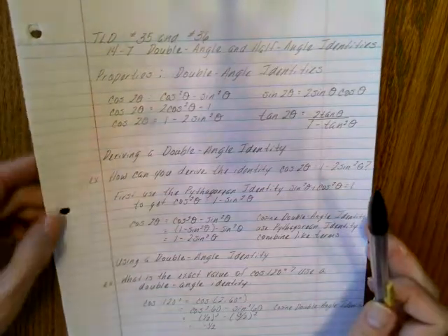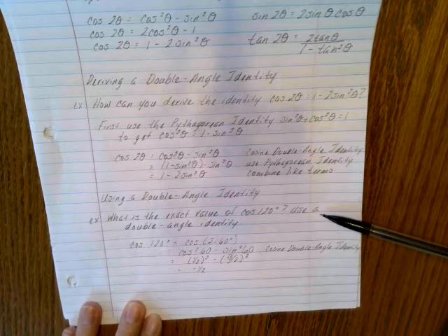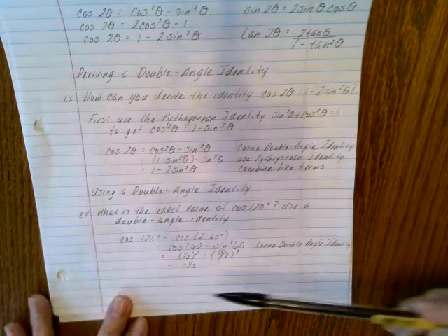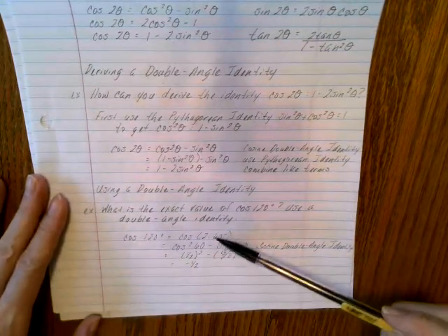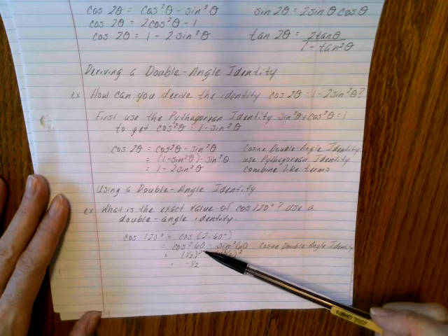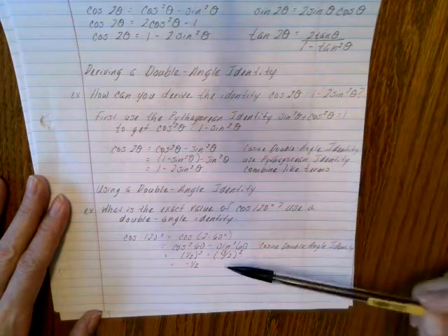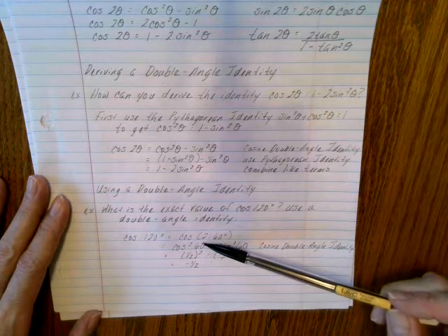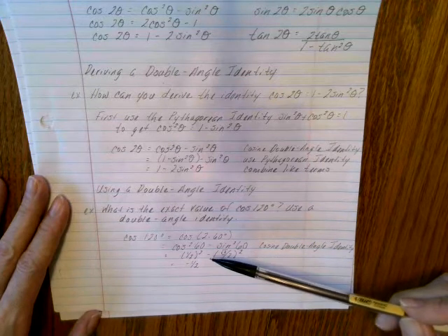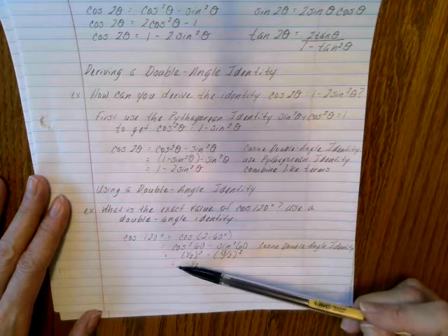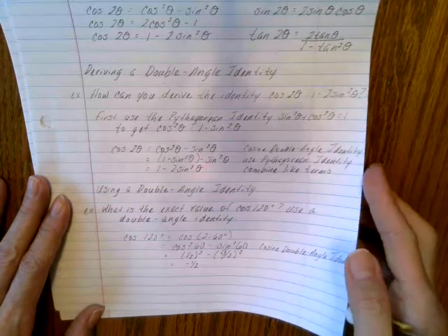Now, using a double angle identity, it says, what is the exact value of the cosine of 120 degrees? Use a double angle identity. So what we're going to do is say, what times 2 is 120 degrees? That's going to be 2 times 60. Now we're going to use what we know from here, and say cosine squared 60 minus sine squared 60. The cosine of 60 is 1/2. The sine of 60 is square root of 3 over 2. We're going to square both of those, and simplify and end up with an answer of negative 1/2.